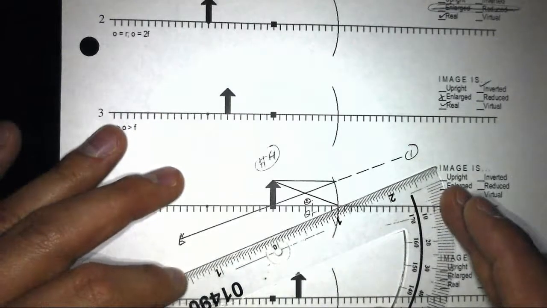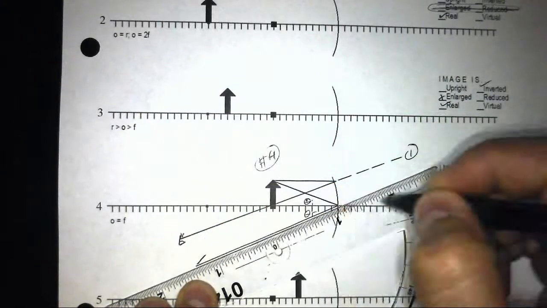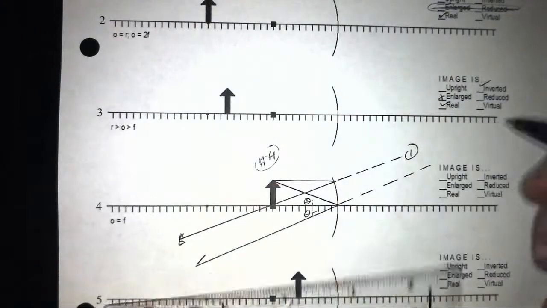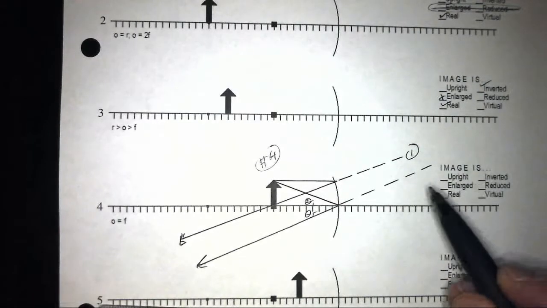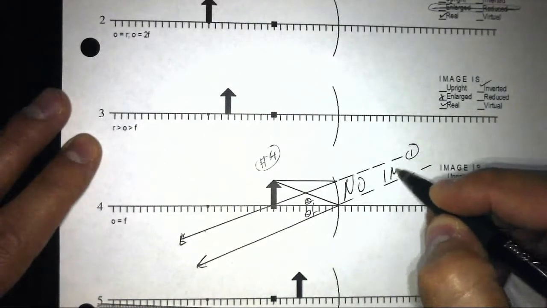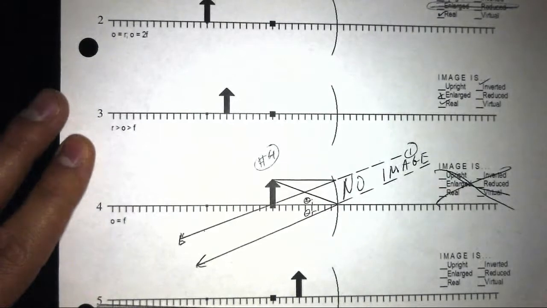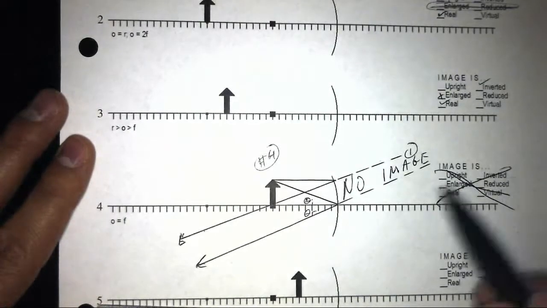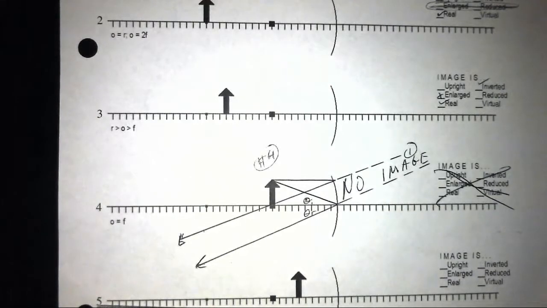So it's got to come out at exactly the same angle it came in at, and there it is, virtual ray. And you'll notice if you drew it right that these lines are parallel to each other. They never intersect. These don't and these don't, therefore we get no image out of this. We get no image. We can't do any of this. It's not real, it's not virtual, it's not enlarged. We get nothing.